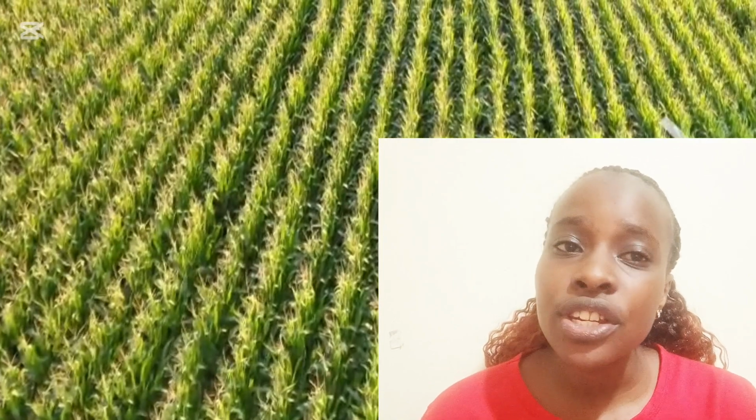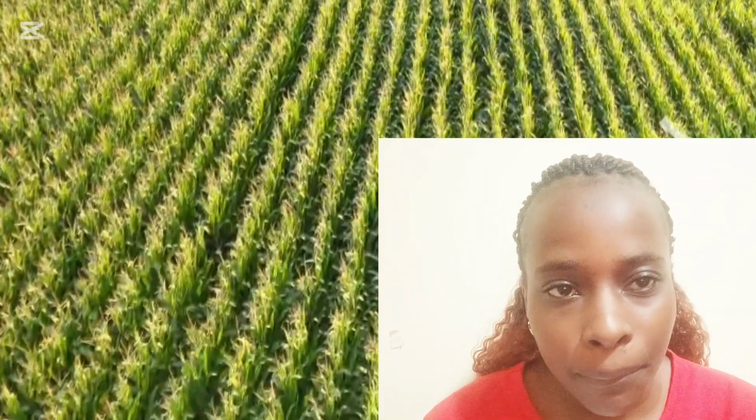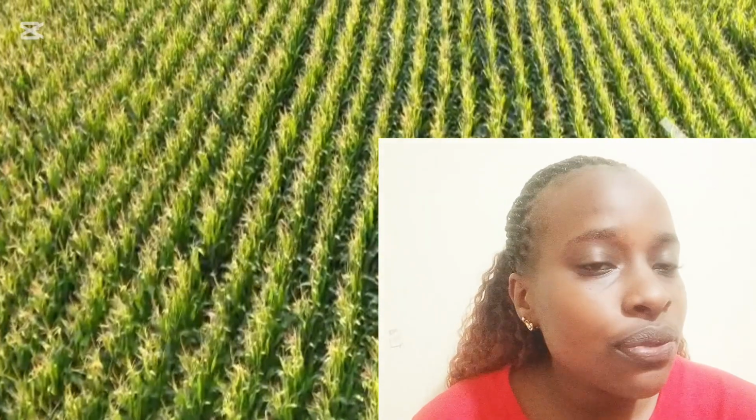Those that have water for irrigation, you can plant anytime because you'll be doing your irrigation by yourself. Those that wait for the rains, make sure the time that you're planting your maize, it's around the season when it rains.